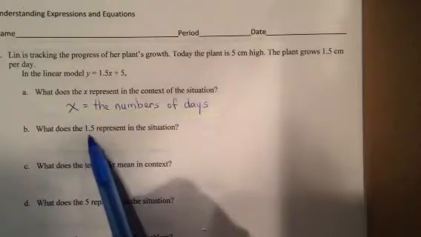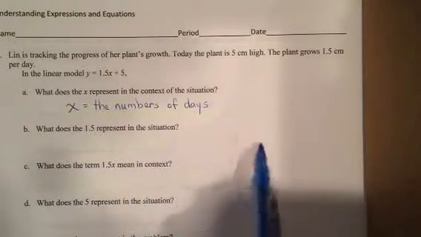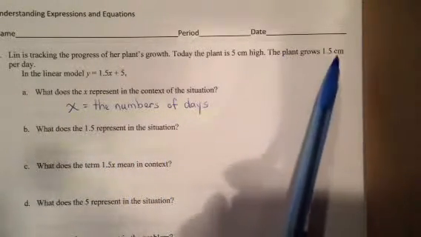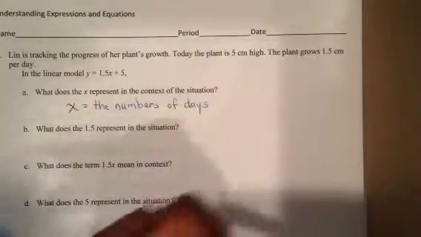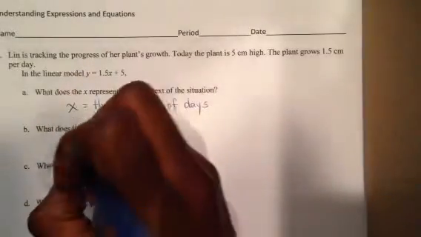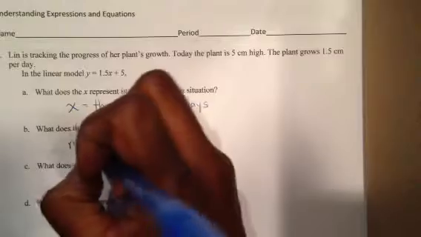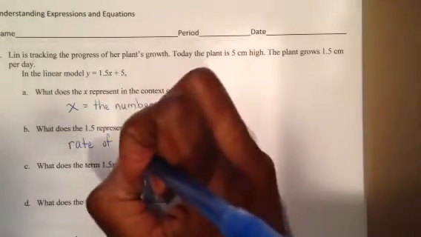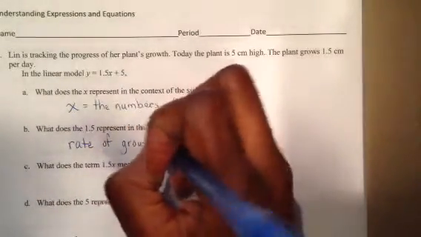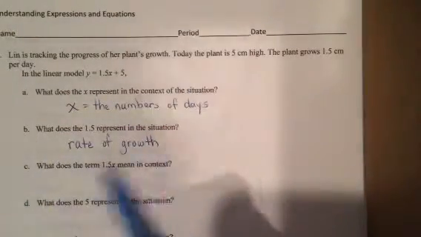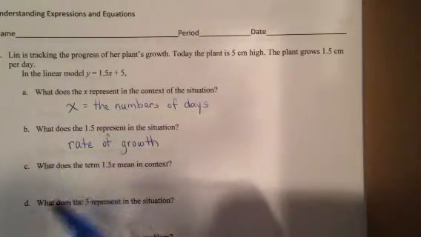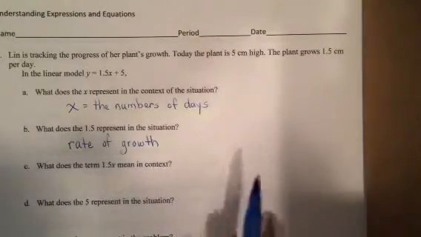And then for part B, what does the 1.5 represent in the situation? Well, the plant grows 1.5 centimeters per day. So that 1.5 is representing the rate of growth, how much the plant is actually growing each day. So we call that a rate. Let's say rate of growth. Now, if this weren't a video that I needed to keep underneath a certain number of minutes, we would be writing all of this stuff in complete sentences, but we'll just be using phrases and bulleted statements for right now.